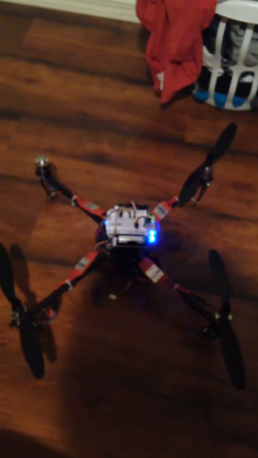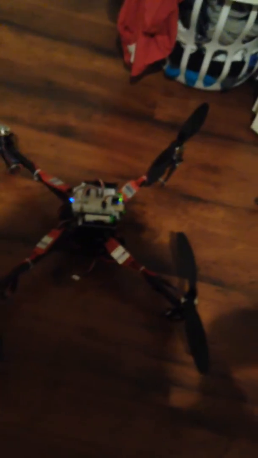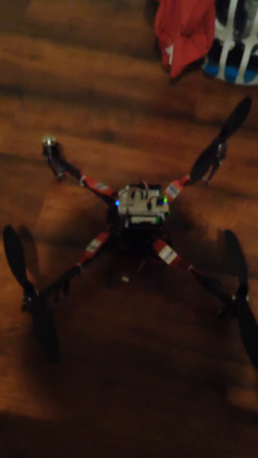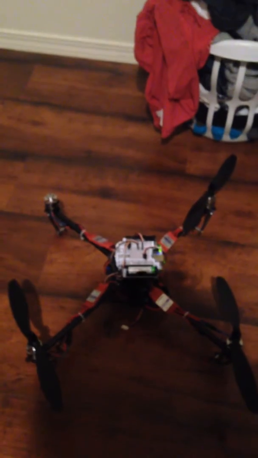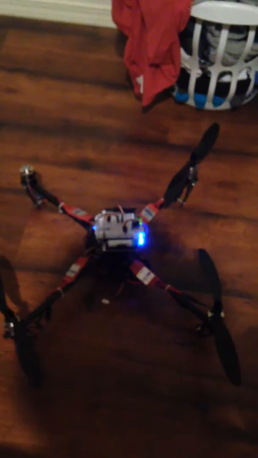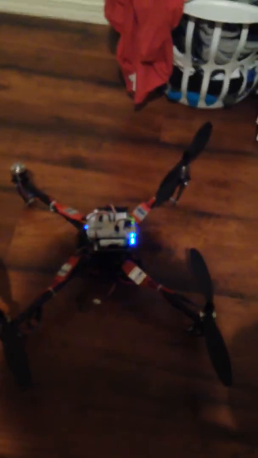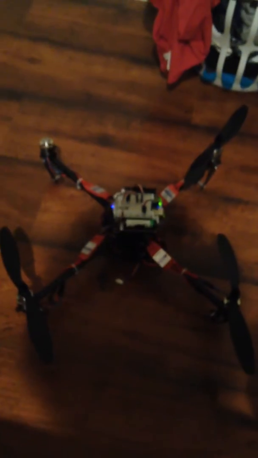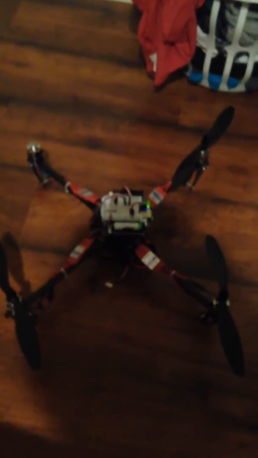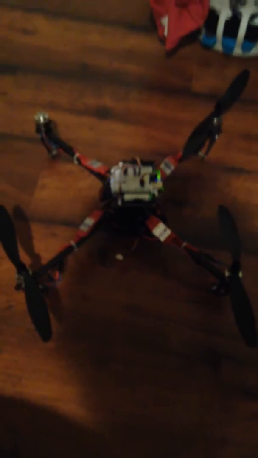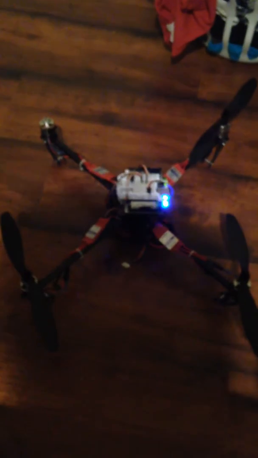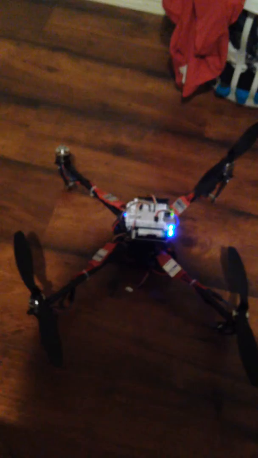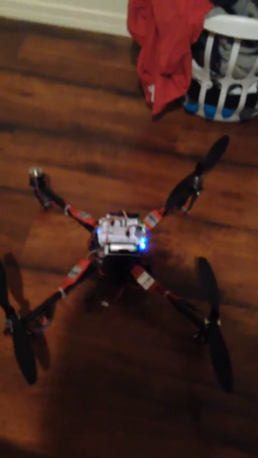Now, the future is, in a few days, or actually tomorrow, I'll be getting another component for this device, the last piece of the puzzle, as it were, which is a pair of a transmitter and a receiver. And the receiver will be mounted on here, and the transmitter will be mounted onto my computer. And so I'll be able to control this guy without just using Wi-Fi.